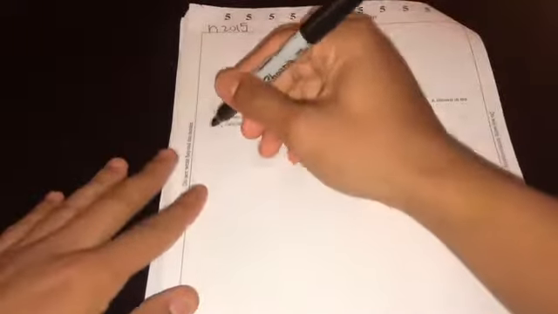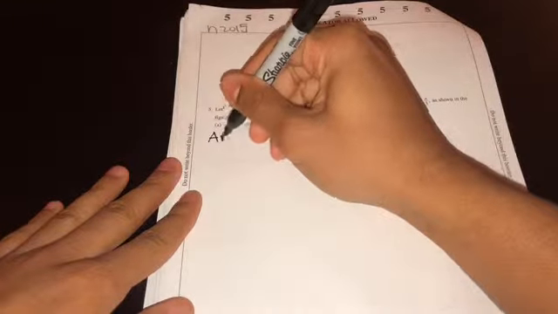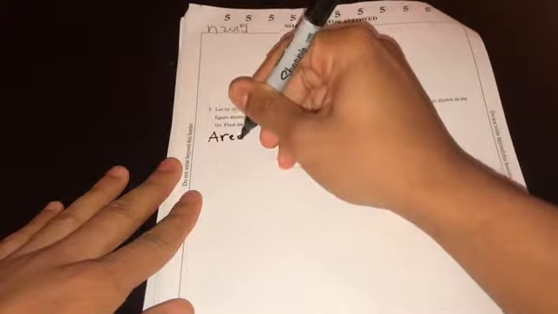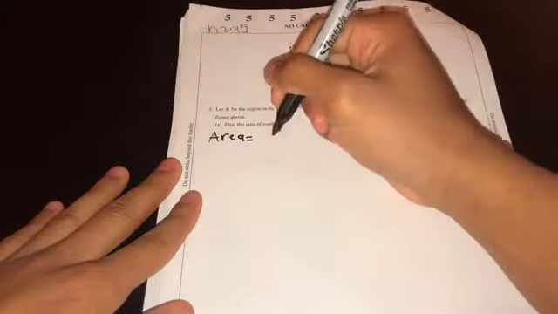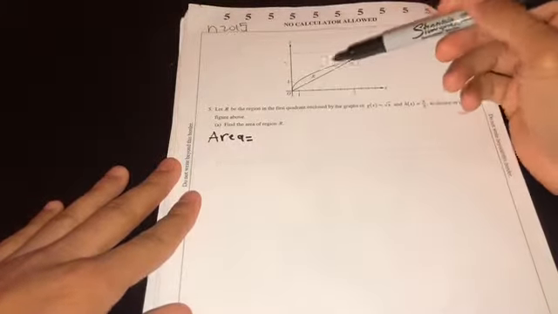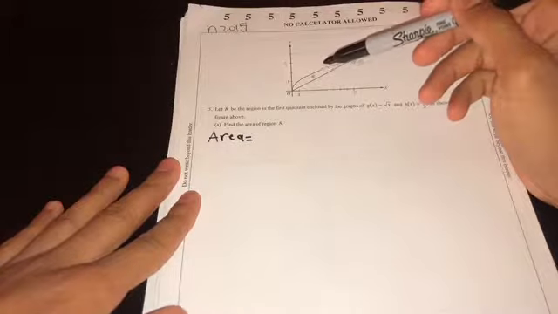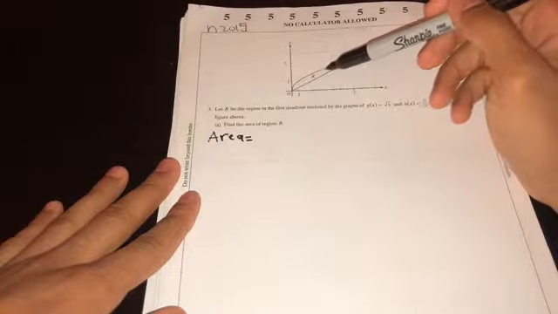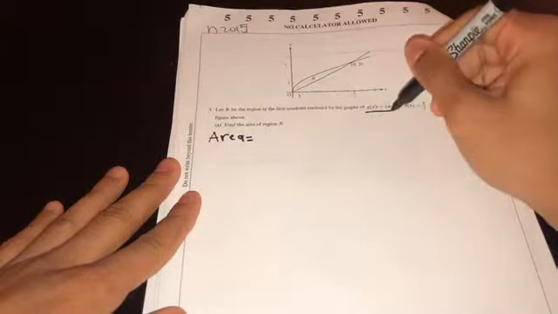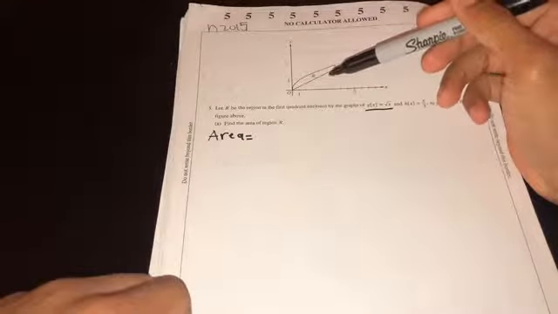So first thing you want to do is find the area. As you can see on the graph above, you want to do the top equation, which is the g of x equation, minus the bottom equation, which is the h of x equation. And it's going from 0 to 9, as we can see, because the x value here is 9.